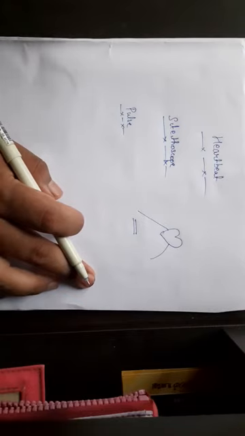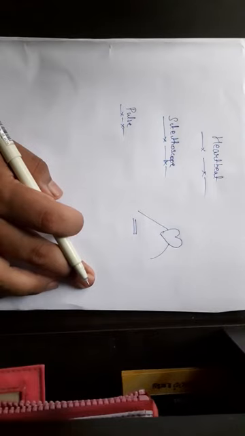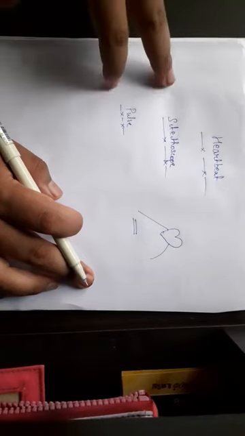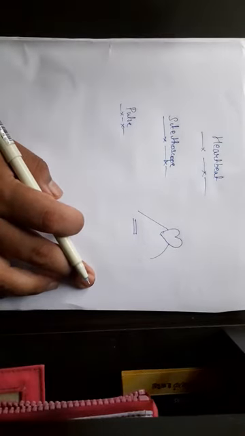Now after doing some exercises, whenever you are resting, the heartbeat recovers back to its normal rate. That is known as your recovery time. So with this, I think the terms heartbeat and pulse are very clear to you.